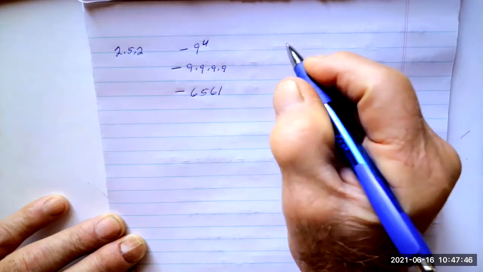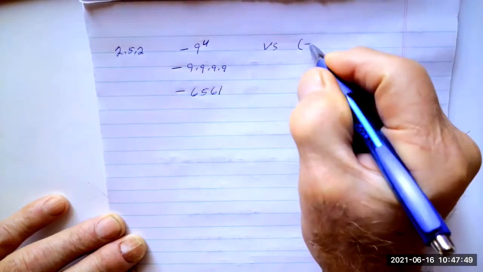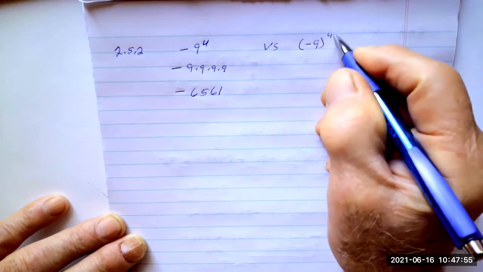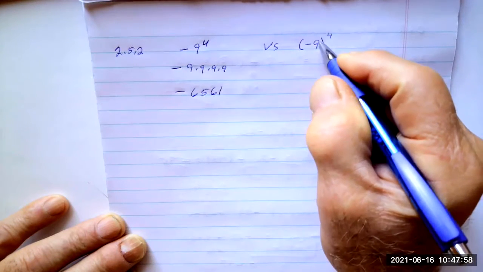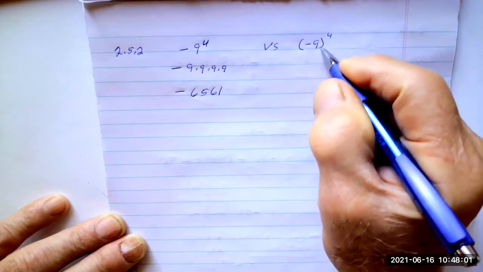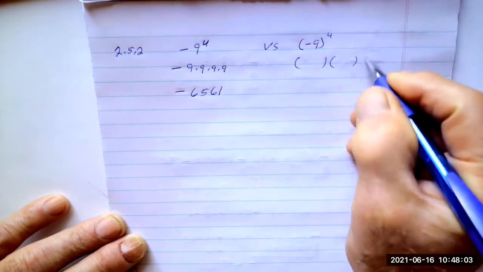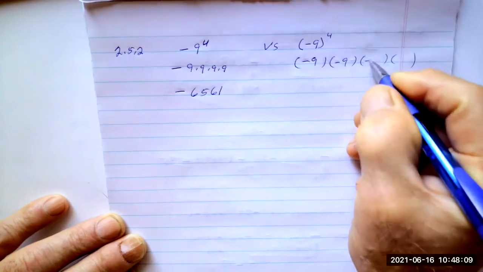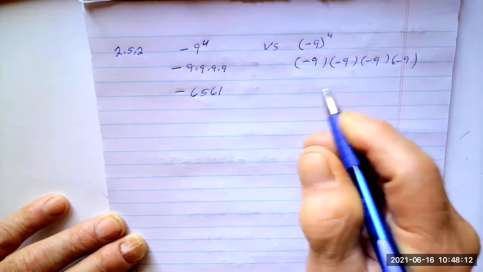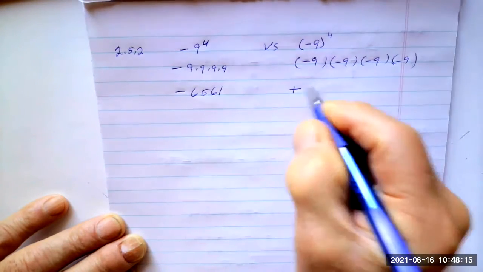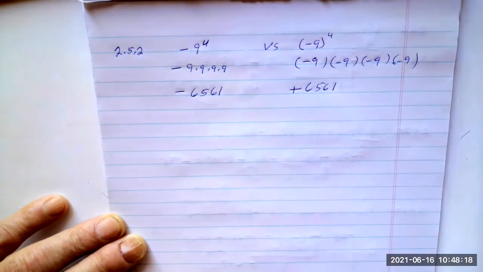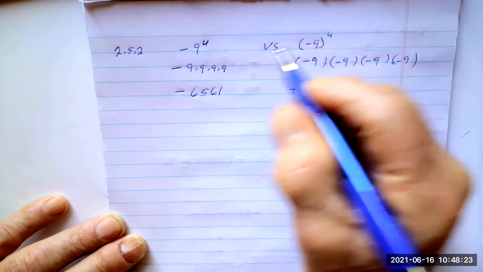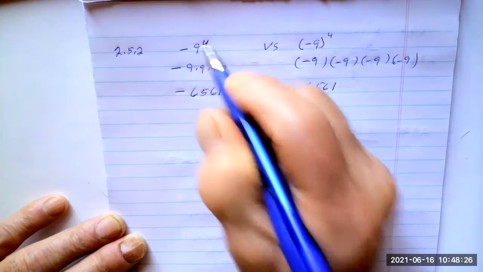6561. Compare that to quantity minus 9 raised to the fourth power. Now, because of the parentheses, the power is not on just a 9, it's on everything that's inside the parentheses. So the parentheses gets repeated 4 times, which therefore is minus 9 times minus 9 times minus 9 times minus 9. And therefore, the answer would be a positive 6561. So when there's a parentheses, you're repeating everything. And when there's no parentheses, you're only repeating the base, which is 9.